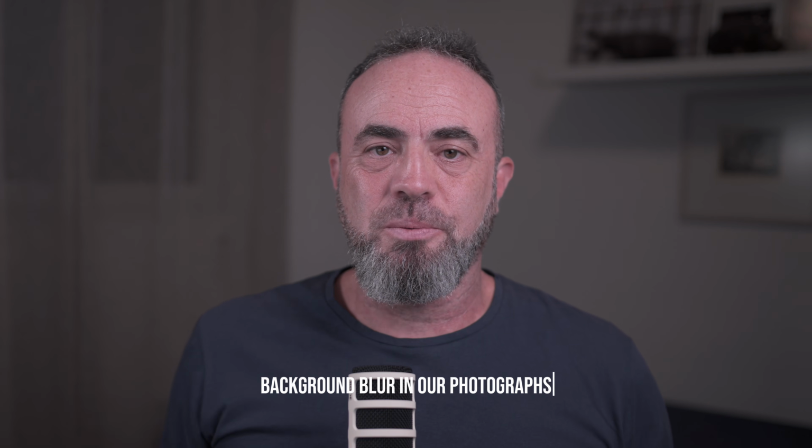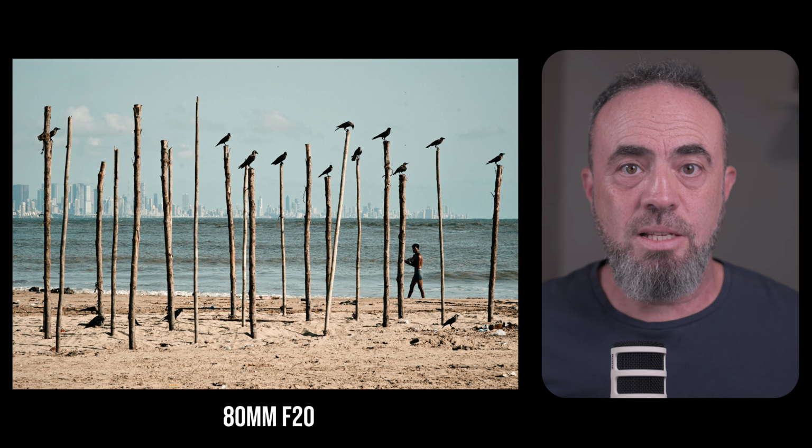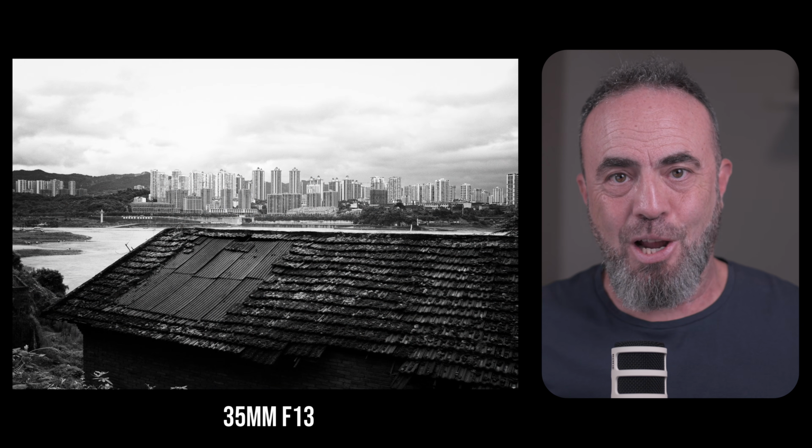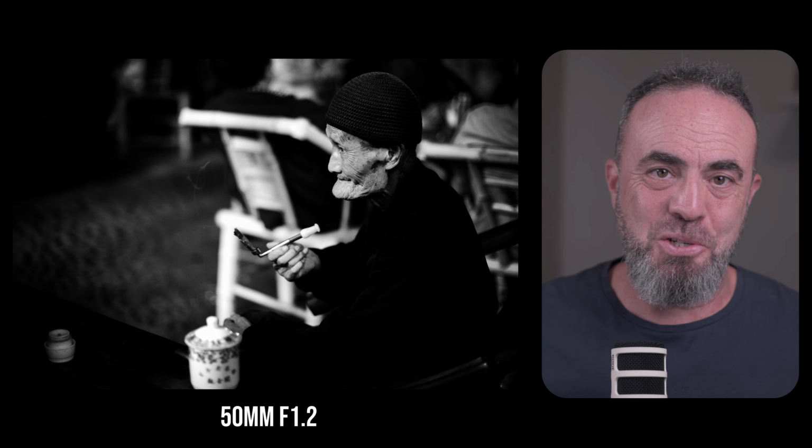So to create photographs with a blurry background, we need to understand what affects that area of sharpness and how we can maximize background blur in our photographs. Now, before getting into technical aspects, let's look at a few photographs and see the difference in real life. This is large depth of field and this is shallow depth of field. This is large depth of field again, and this is shallow depth of field again. Alright, I hope this is clear.